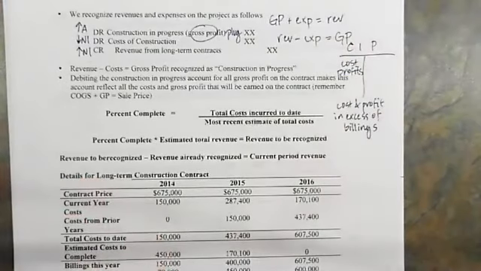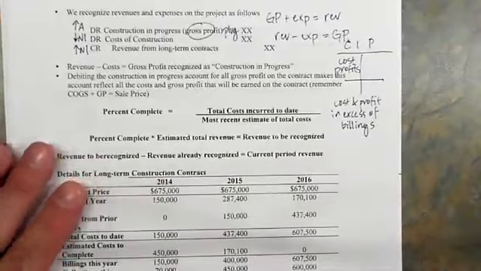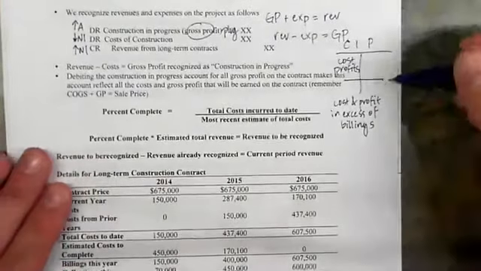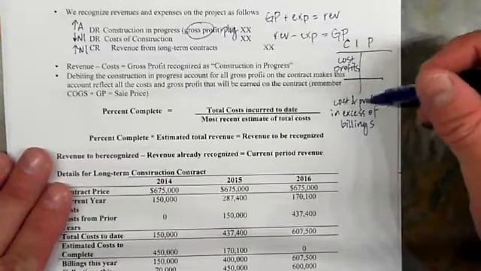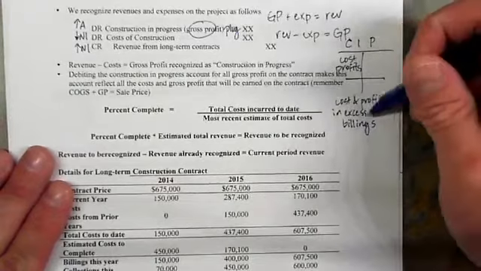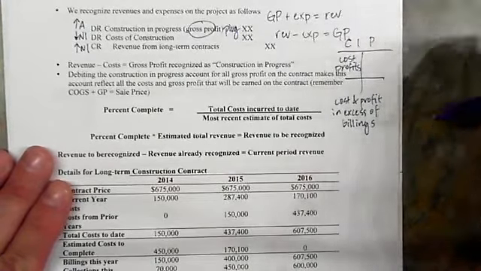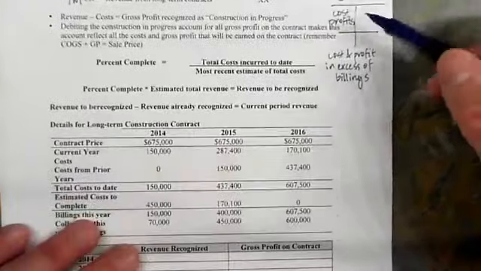And then when we go to report it on the balance sheet, recall we have to consider billings, which is a contra asset that reduces the balance. But as long as there's cost and profits in excess of billings, you'll have an asset. If there are billings in excess of cost and profits, then you have a contract liability.